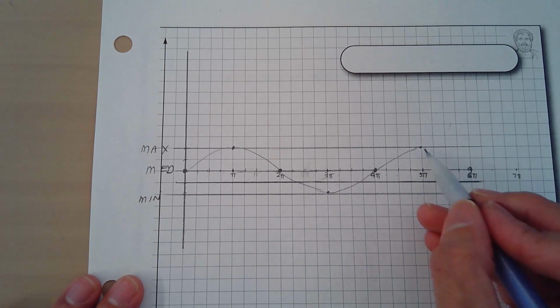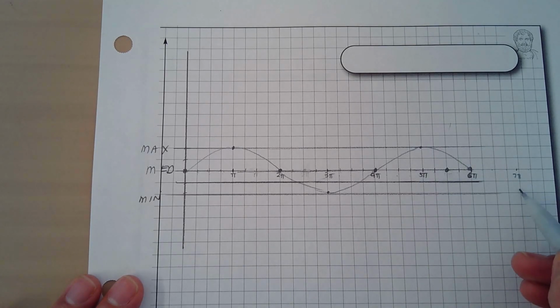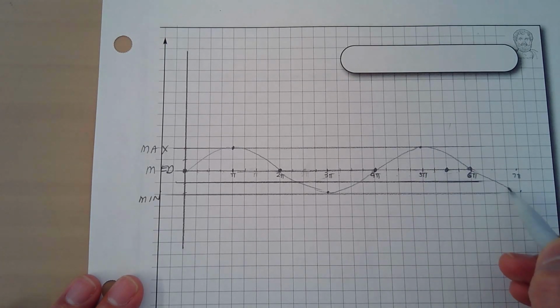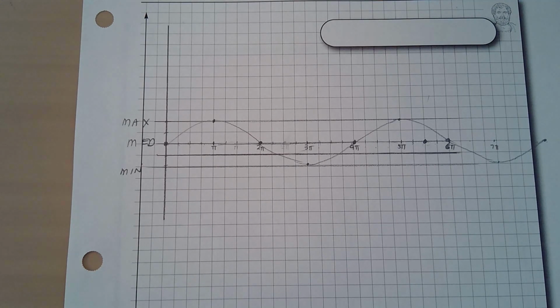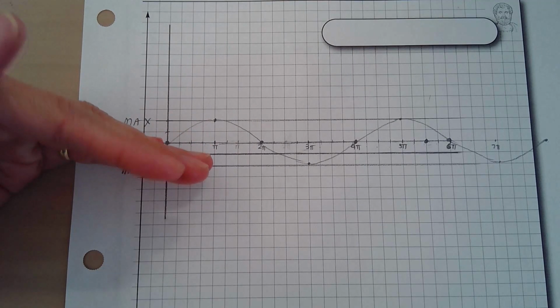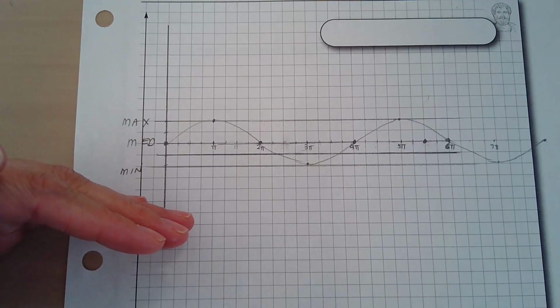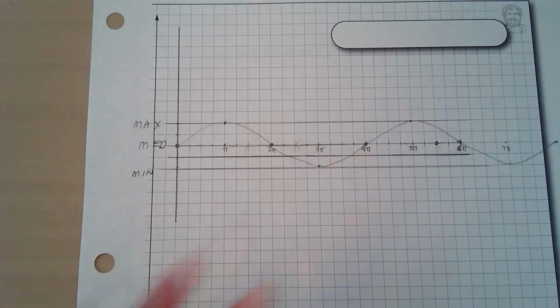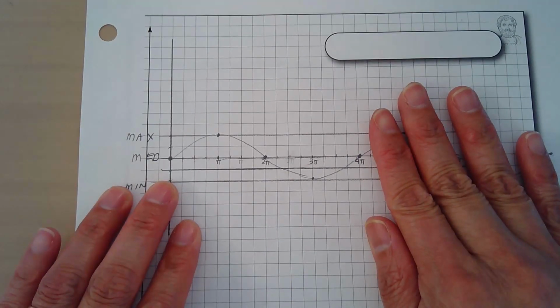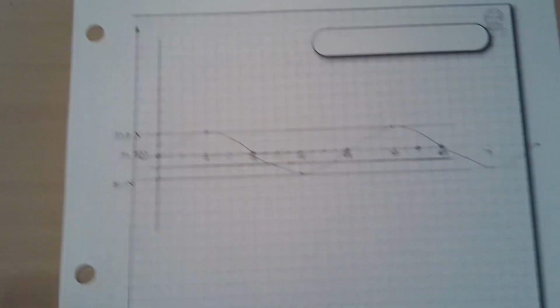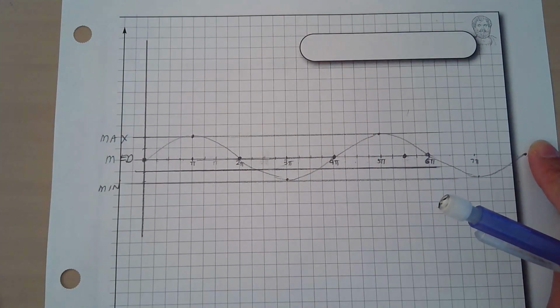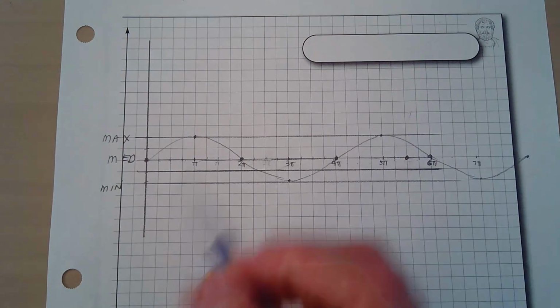How are you doing with your graph? You okay? Up to this point, I have the median line, the maximum, the minimum, and the period. I made it up to 4 pi. But I have to do two graphs, 2 waves.